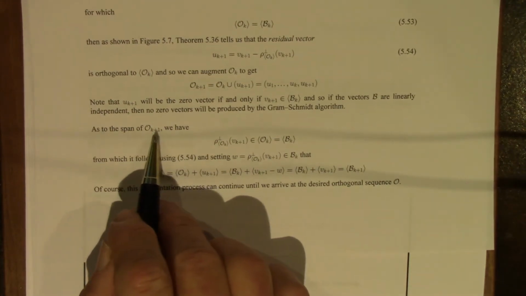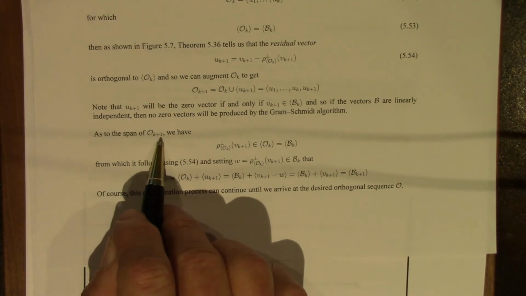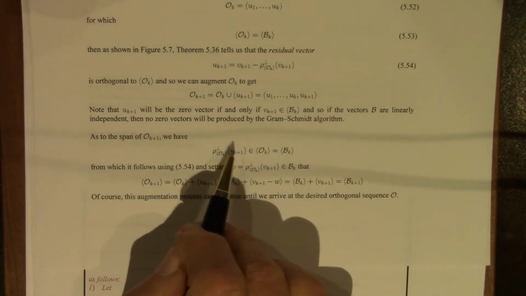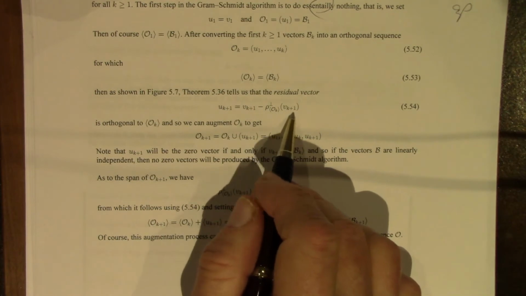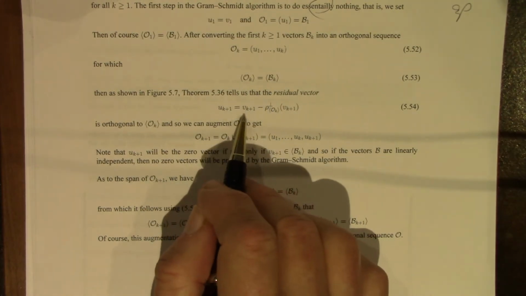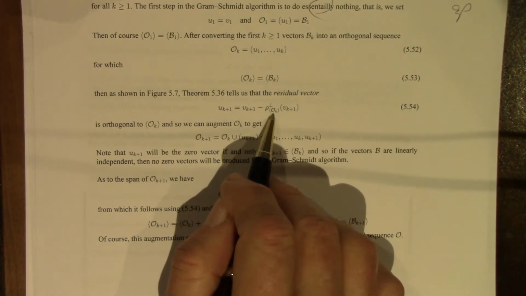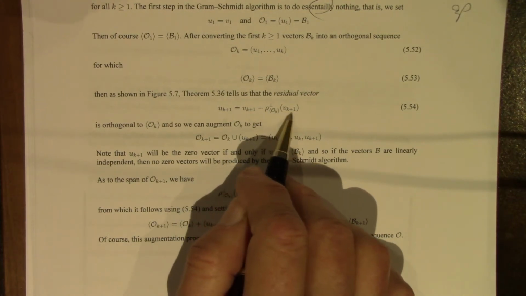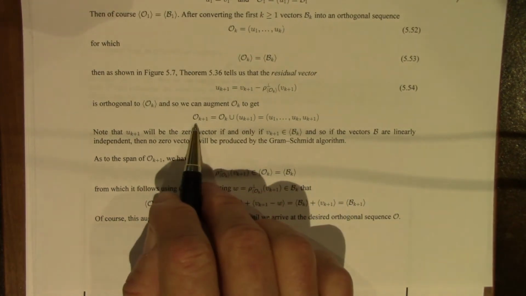We have to check, of course, that the span of O sub k plus 1 is equal to the span of B sub k plus 1. But here's, by the way, the formula for the residual vector. So this is u sub k plus 1. It's v sub k plus 1 minus the projection onto the subspace spanned by O sub k. And so we toss that into O sub k to get O sub k plus 1.